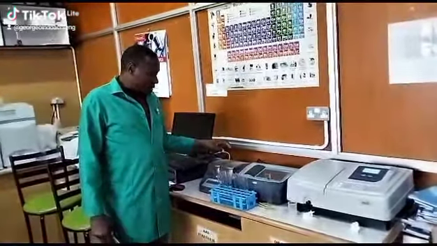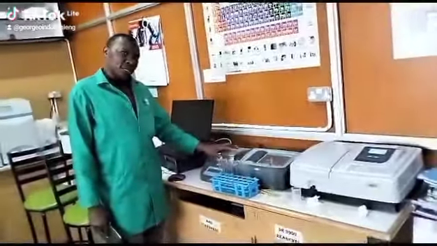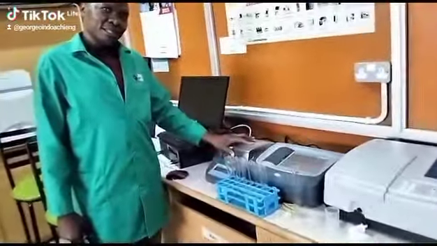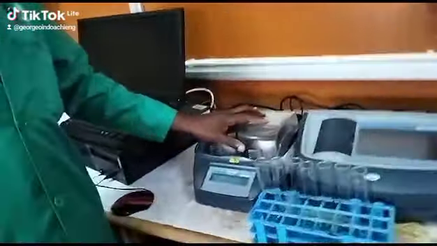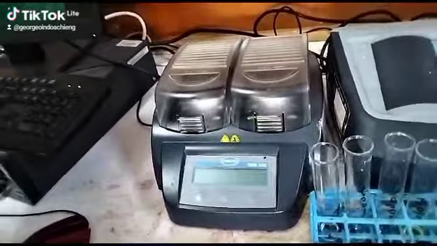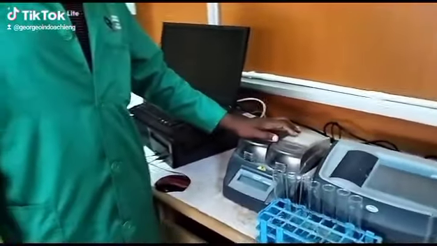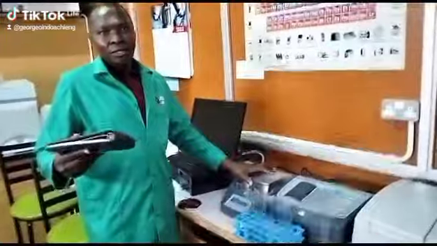Now, you can also be interested in this. This is used to heat a sample, specifically wastewater, in the process of COD analysis. COD is chemical oxygen demand, which is usually analyzed in wastewater.